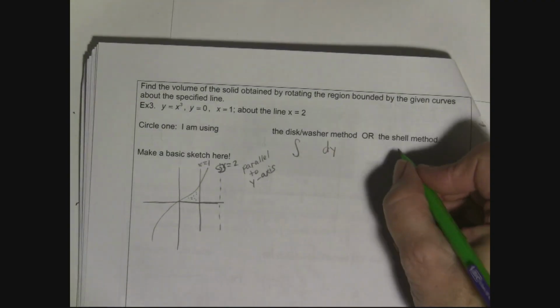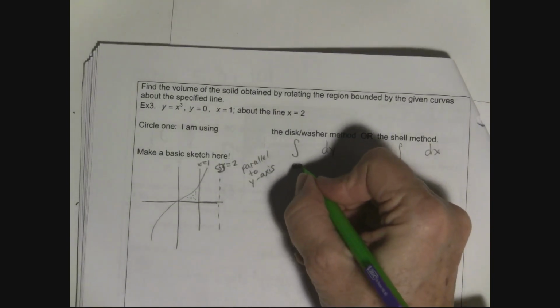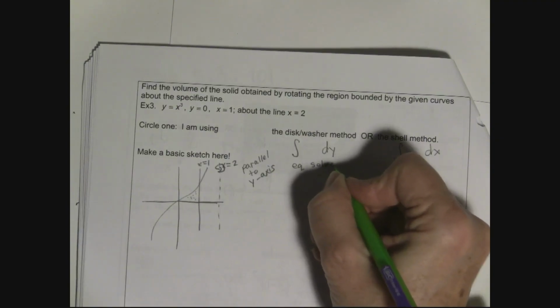But however you do it, I have this routine, and the routine is like a machine. It's the same every single time. And then that would mean that the shell would have to be dx. That would mean these equations need to be solved for x. And this would mean these equations over here need to be solved for y. And I'm like, okay, my equations are solved for y, and I would rather use the shell method. So let me make sure the shell method would be good here.